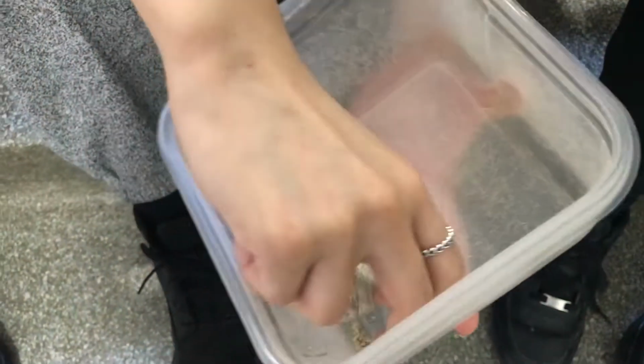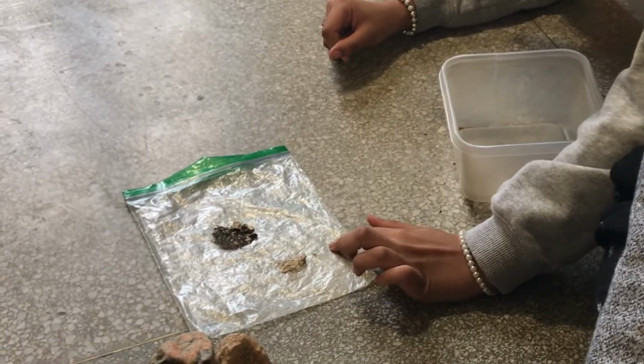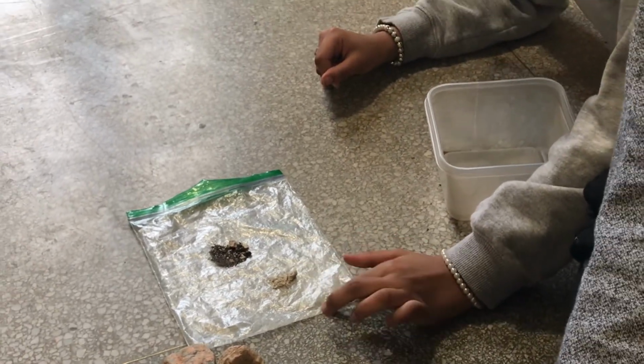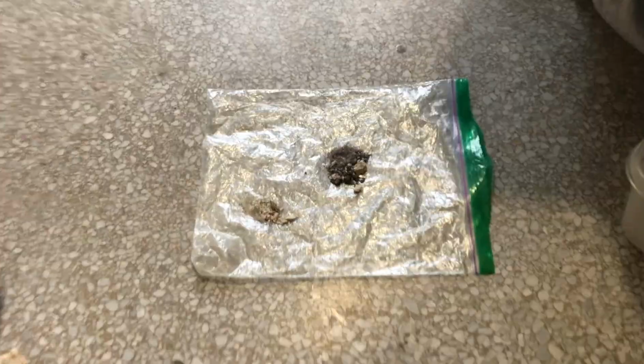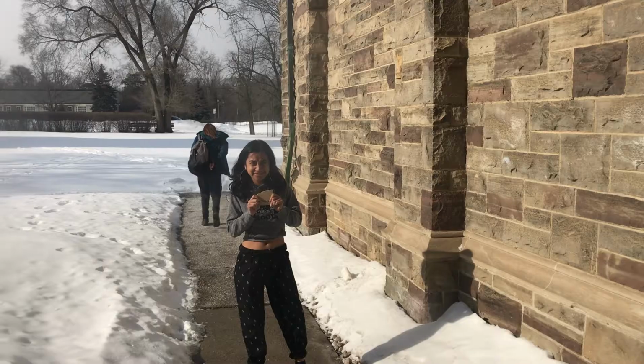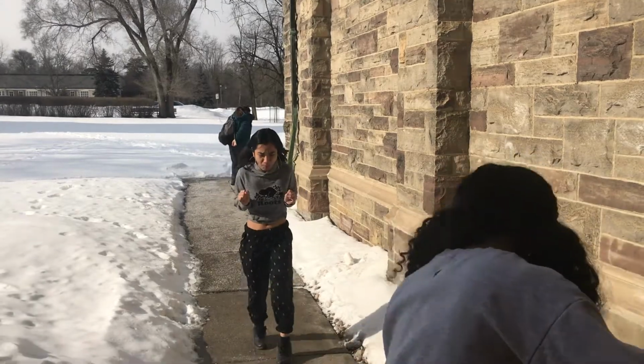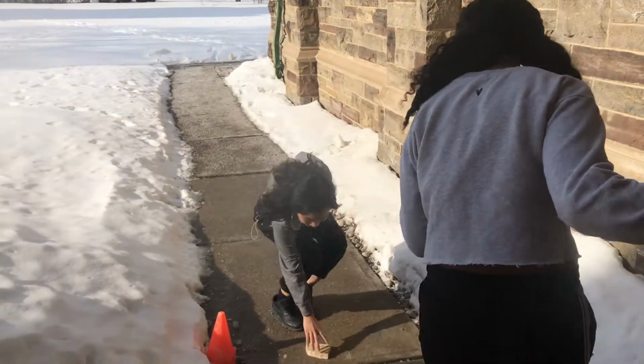In conclusion, our hypothesis was incorrect. We predicted that the sedimentary rock would break down the easiest. However, the results proved otherwise. In the first experiment, the extrusive igneous rock broke down the easiest, whereas in the second experiment, metamorphic rock did. Nonetheless, we underestimated just how compacted the sediments in the sedimentary rocks are.